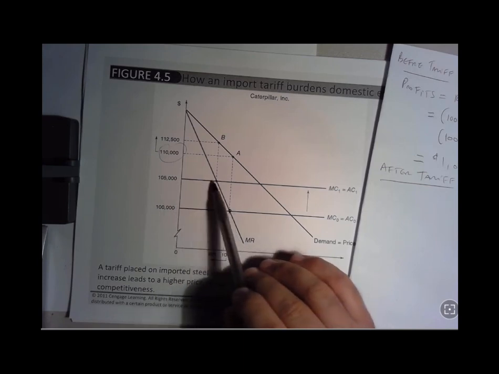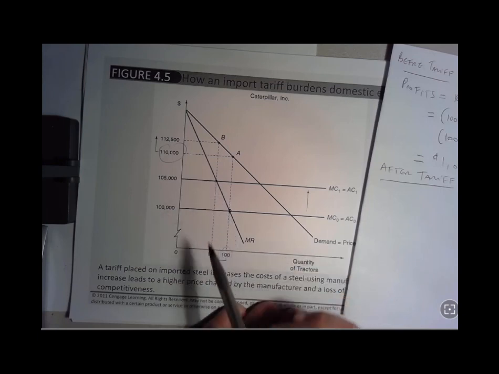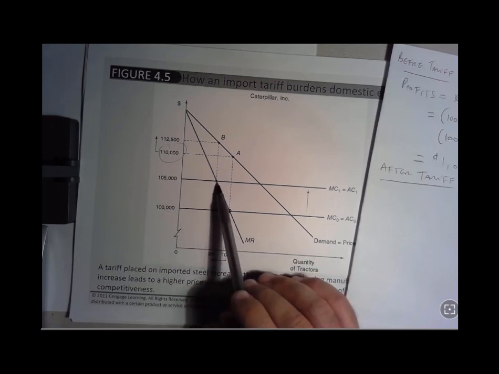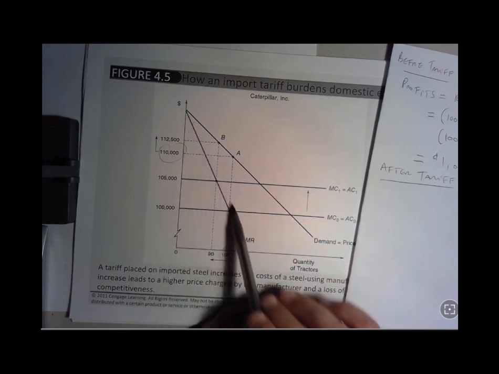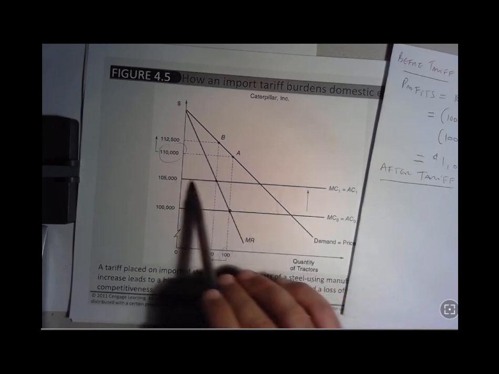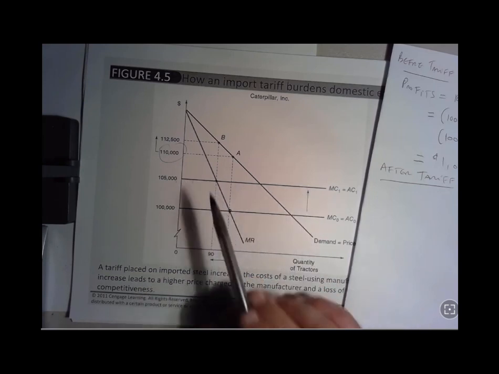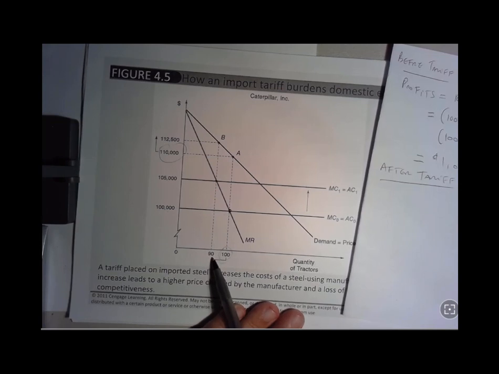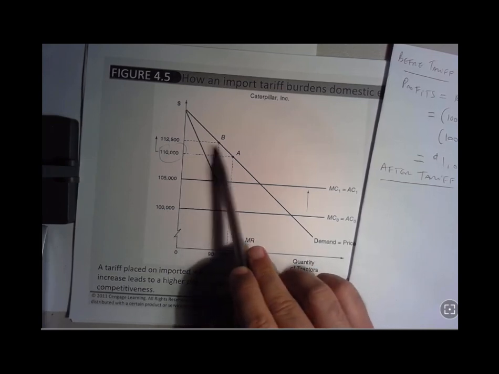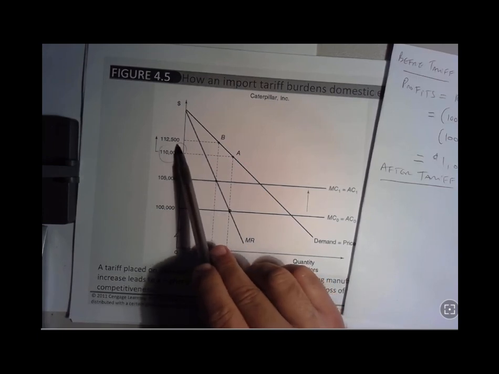So we assume a $5,000 increase. Well, as such, this is where the marginal revenue curve intersects the new marginal cost curve, and it tells you what is the optimal quantity to be produced. And then from this quantity, you go to the demand function and find what is going to be the prevailing sell price.